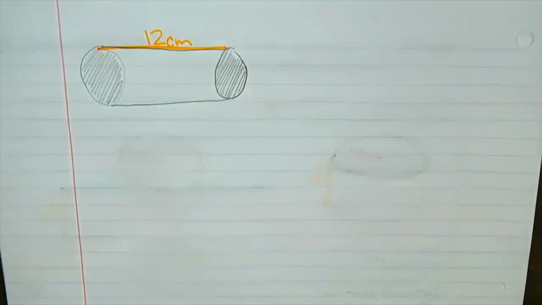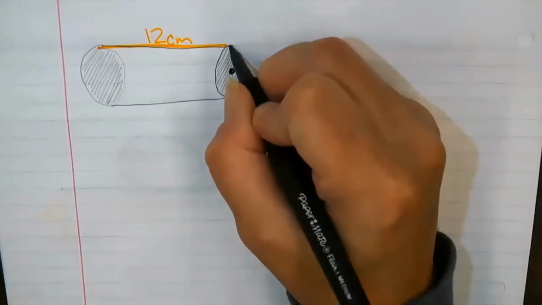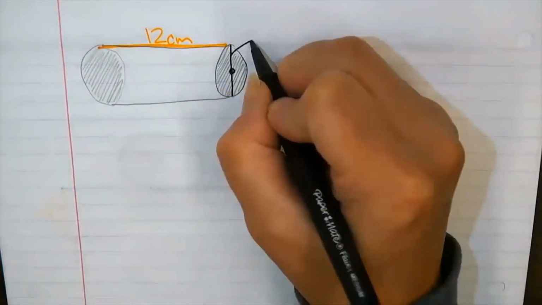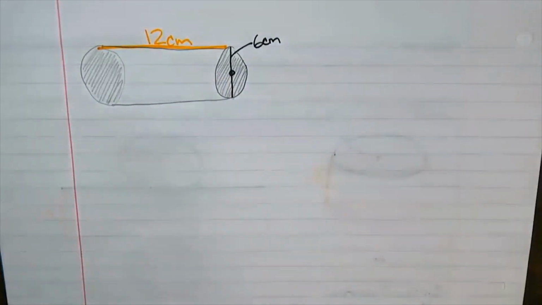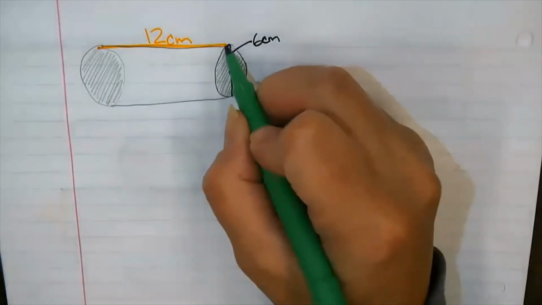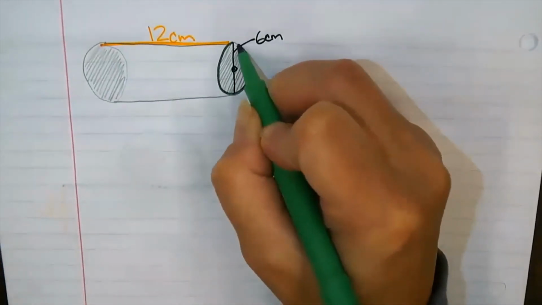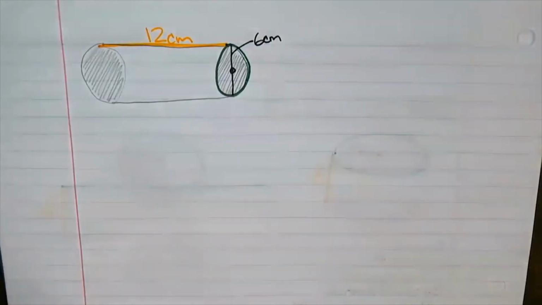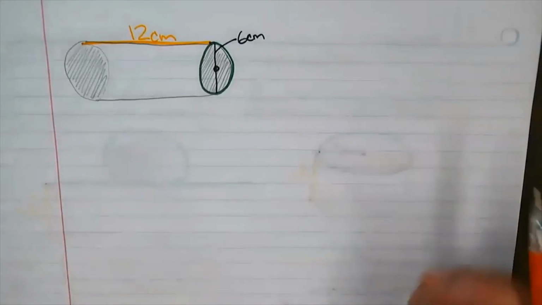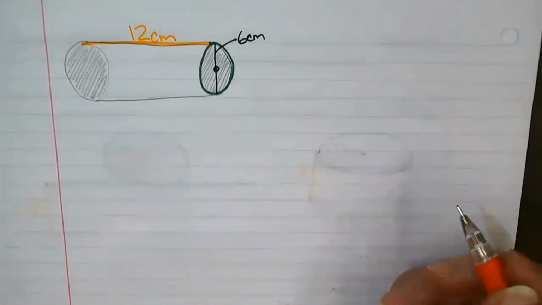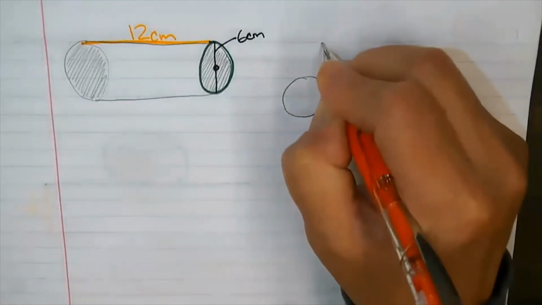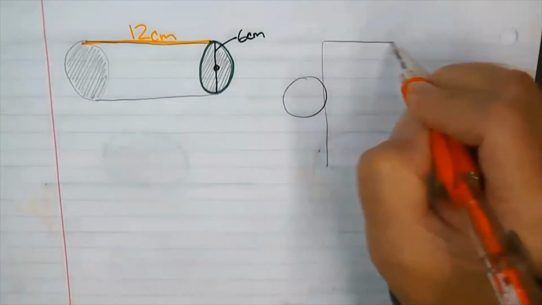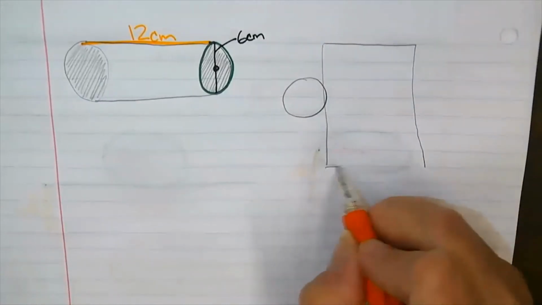Then they're not giving us a radius, they're giving us a diameter of 6 centimeters. And I know I'm going to need to find the circumference. So this is what the book has given us, and they're asking us to find the surface area of this cylinder. Okay, the first thing I'm going to do is unfold this cylinder so that I can see what shapes I'm working with.